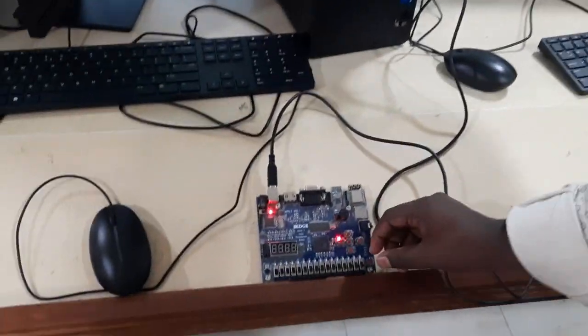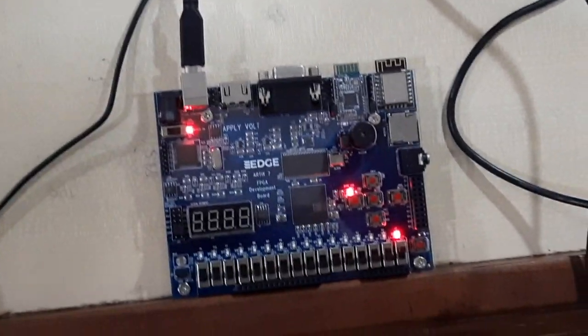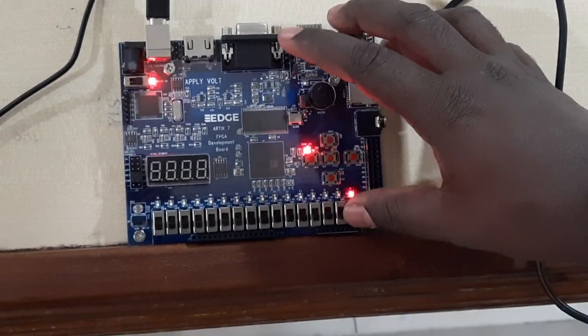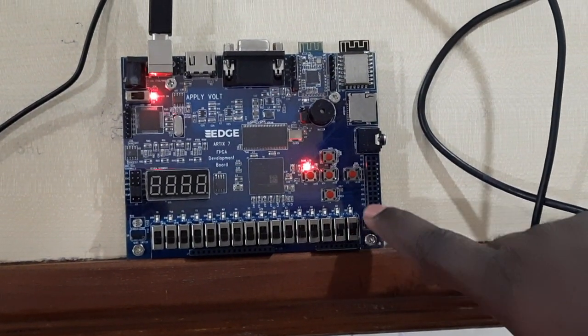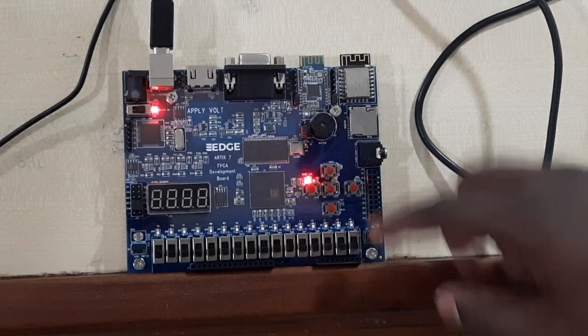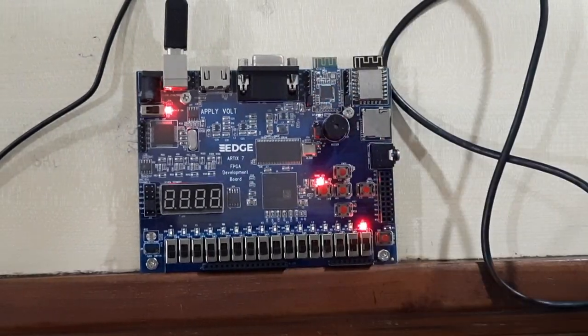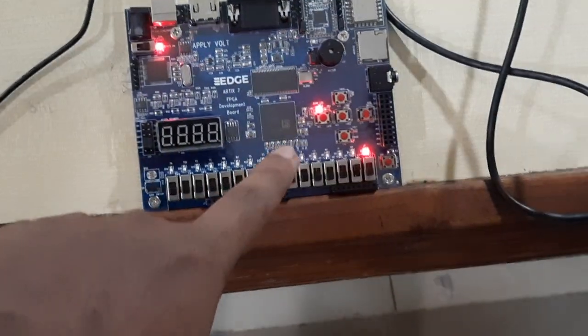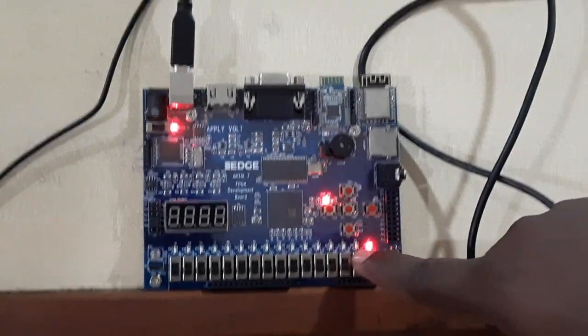Then I want to use my switches to see the output. When both are on, the output is 0. When both are off, the output is 0. When any one is on, the output is 1, because it's an XOR operation. The output is shown on an LED. These two are the input switches.